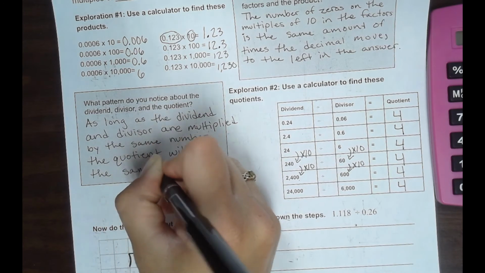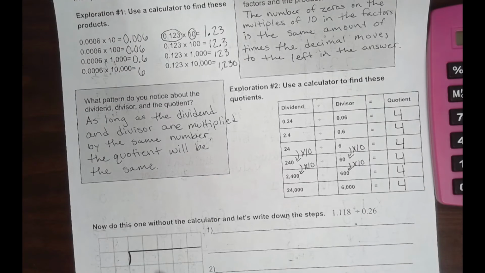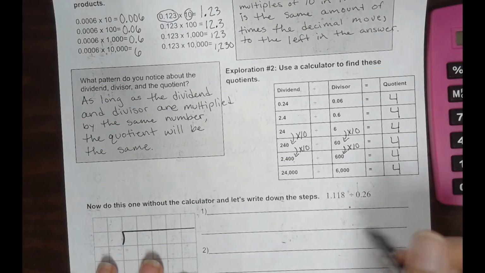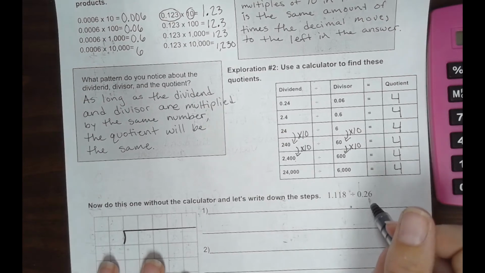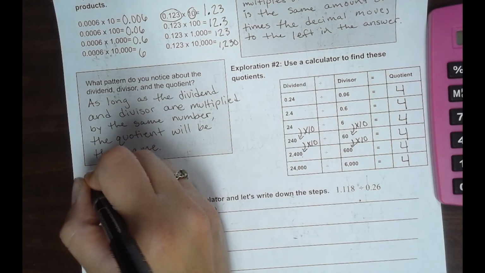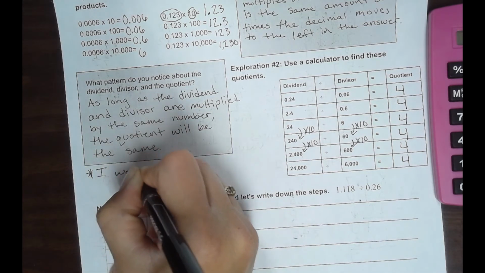All right, that is going to be very helpful when we're dividing with decimal numbers, because we honestly don't want a divisor that's a decimal. It's a lot easier to work with if it's a whole number. So I want you to write down right here. You can always demand this of yourself. I want to divide by a whole number.